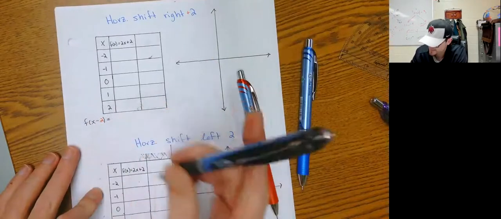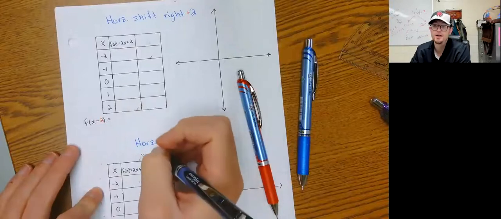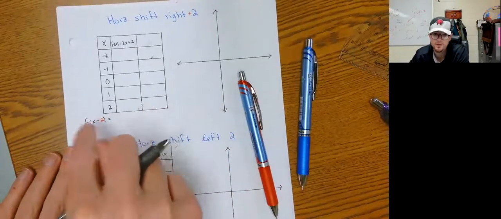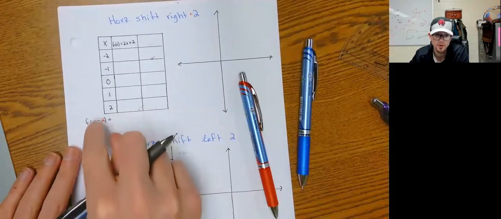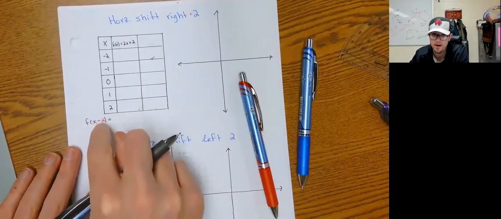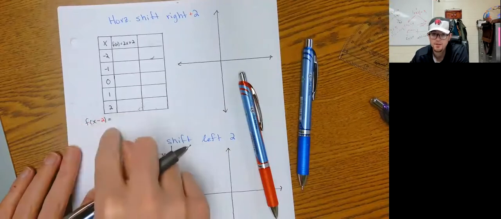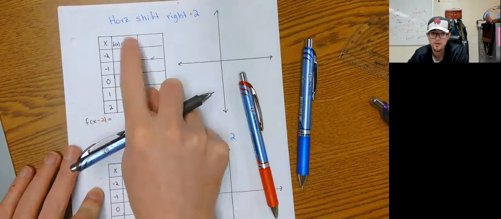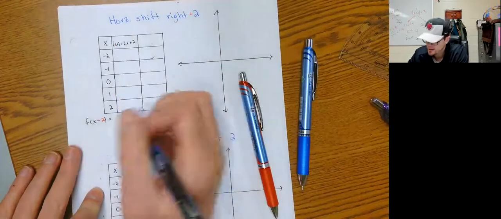Now, this is where it becomes really tricky. This is happening specifically to the variable. So the only thing I want to put parentheses around is the variable. Unlike in part 1, there's other stuff than the variable.